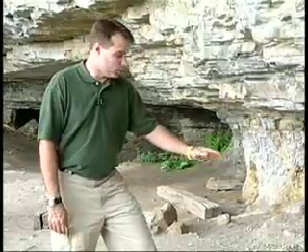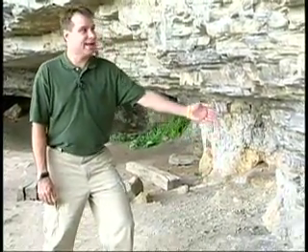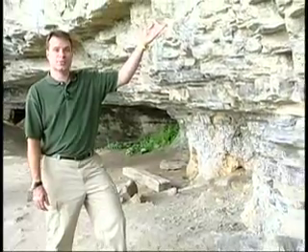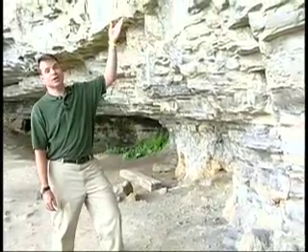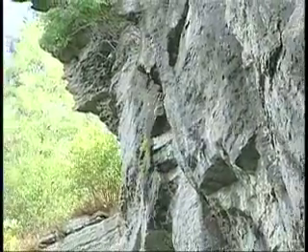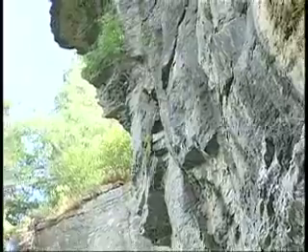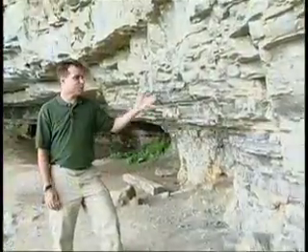Here we have a good example of the law of superposition. The law of superposition states that the oldest rocks are on the bottom, down here, and as you go up in an undisturbed rock sequence, the youngest rocks are up toward the top. As we get to the very top of this stack of rock strata, that's where we would have our youngest rock layers. Now these rocks here beside me are mostly made out of shale and limestone.